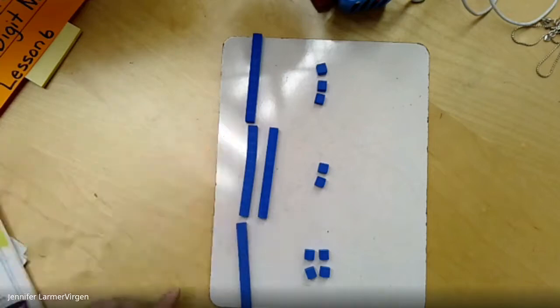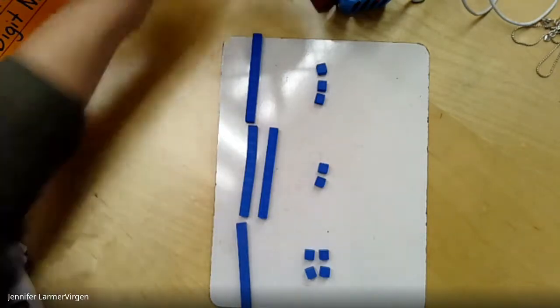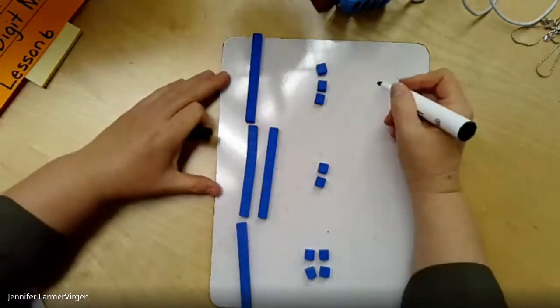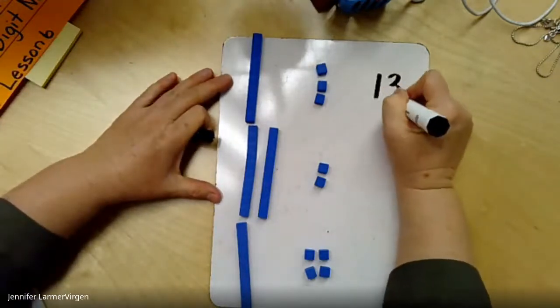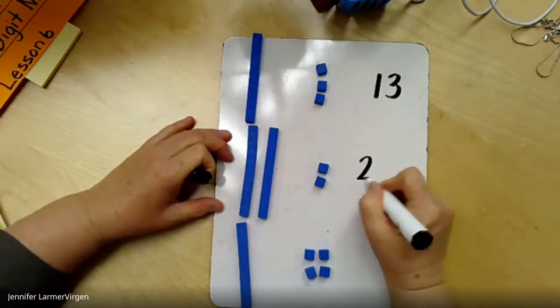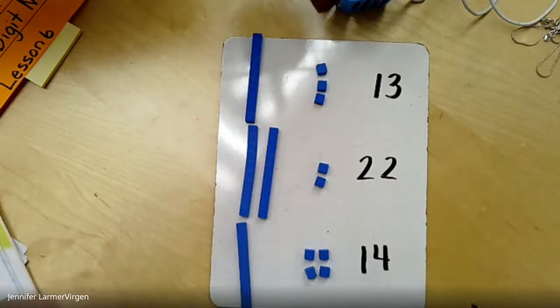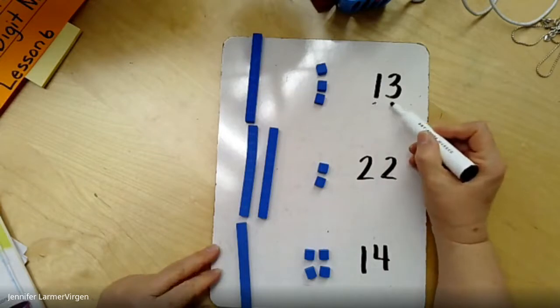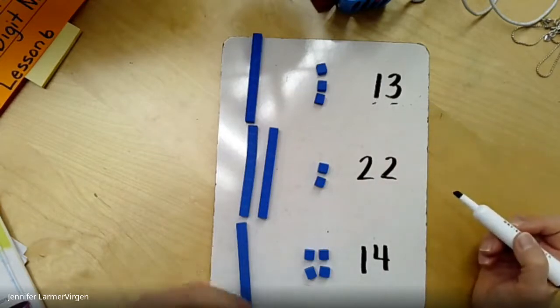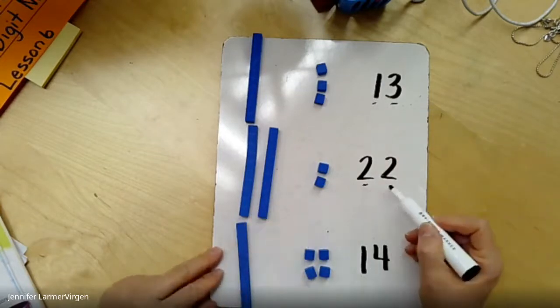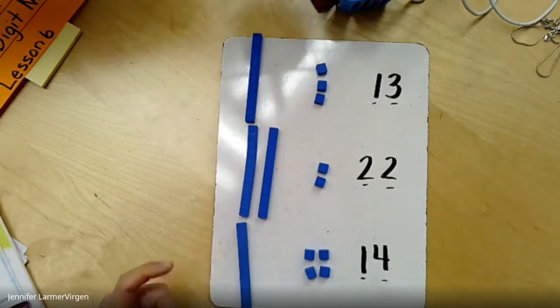Before we move on, I'm going to write those numbers down. This is 13. This is 22. And this is 14. Each number has 2 digits. This is a digit. This is a digit. 13 has 2 digits. So we're going to add these numbers together.